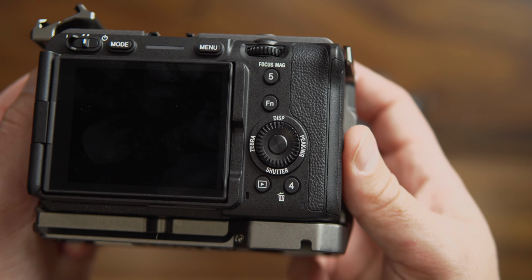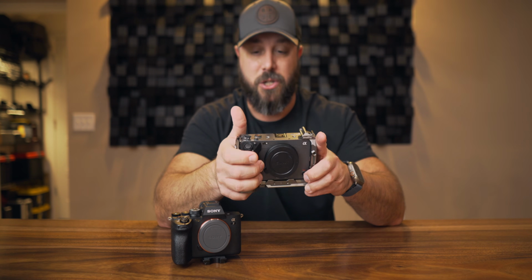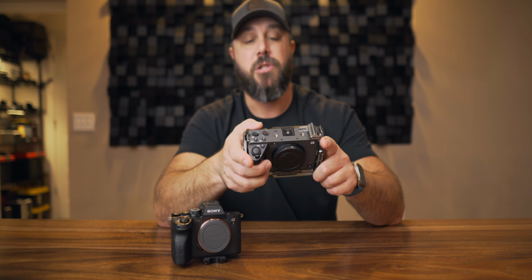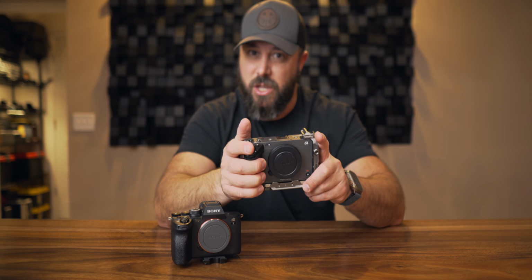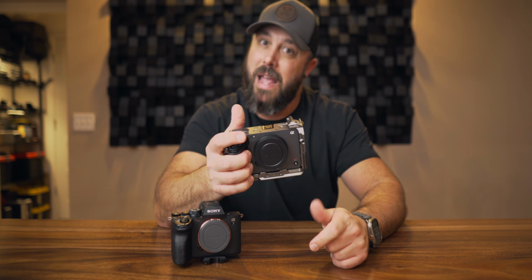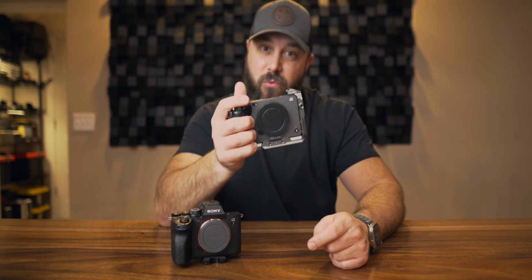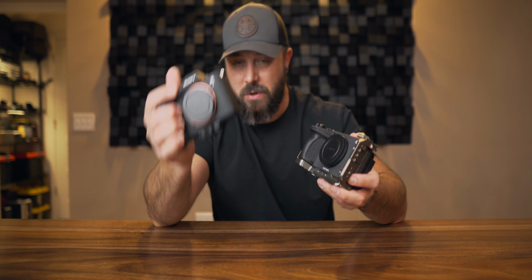Now, I've changed a couple things on here, mostly the dials. I want the front dial to be shutter speed and I want the back dial to be aperture. But having all the dedicated buttons for everything that you would want to turn on and off and adjust when you're shooting video and having them labeled, man, is that really, really nice. And I didn't expect it to be such a shocking difference from the A7 IV.